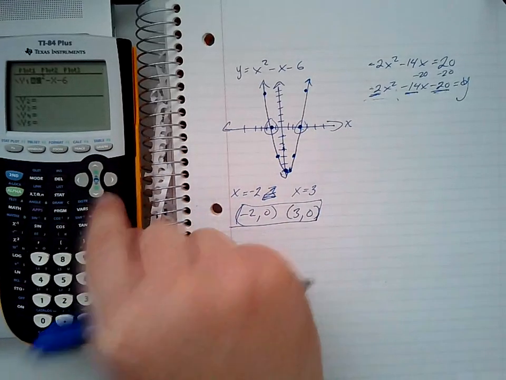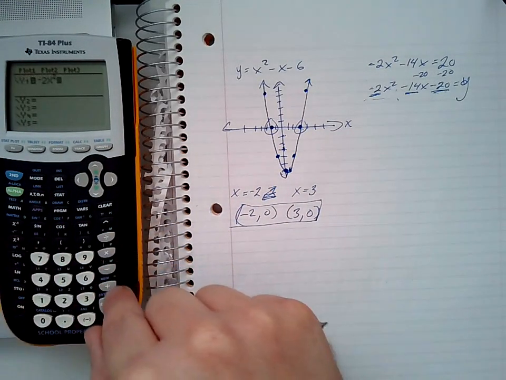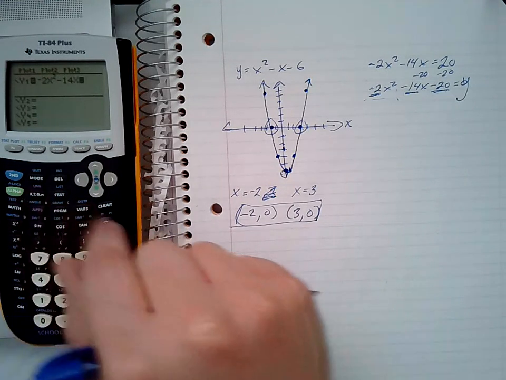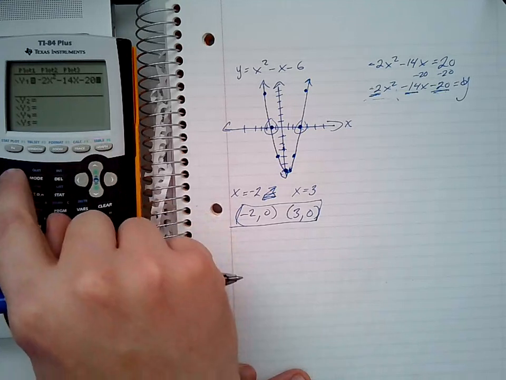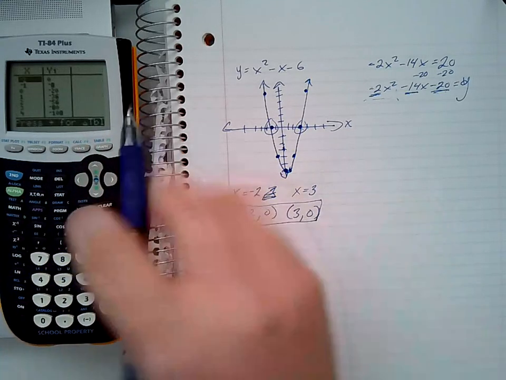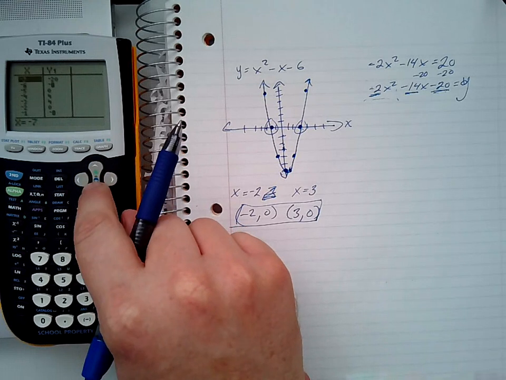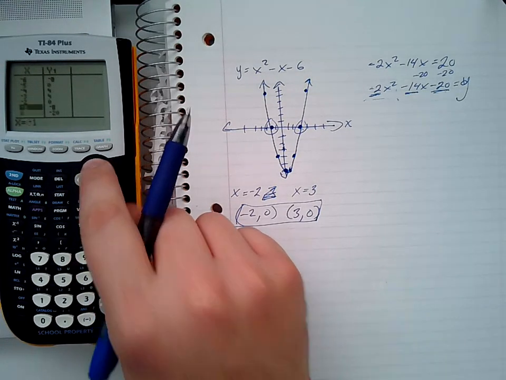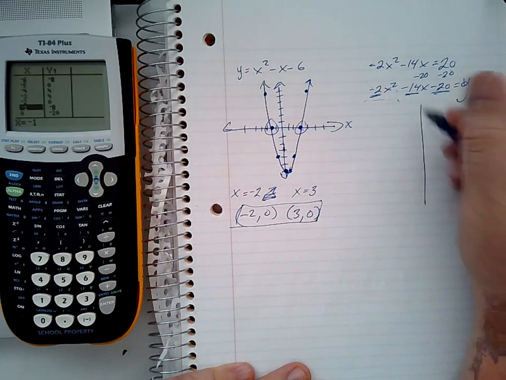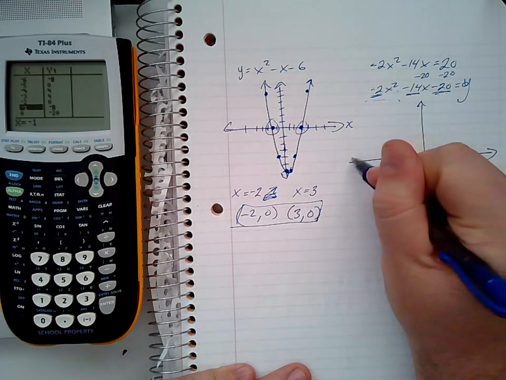However, I can also type this into y equals exactly how it is. So go back to y equals, clear out that first one. I'm going to type in -2x squared minus 14x minus 20. Instead of hitting graph, I'm going to hit table again. If you look at our graph, everything is within +6 and -6, so we're ignoring a lot of this graph. We have +6 and -6 on each side. So let's draw that out real quick.